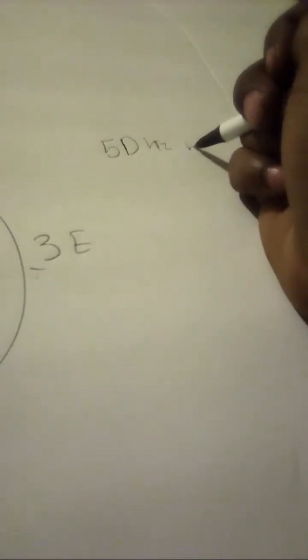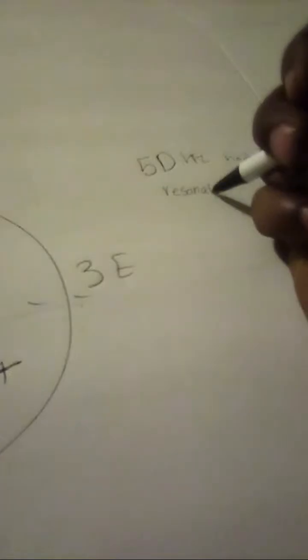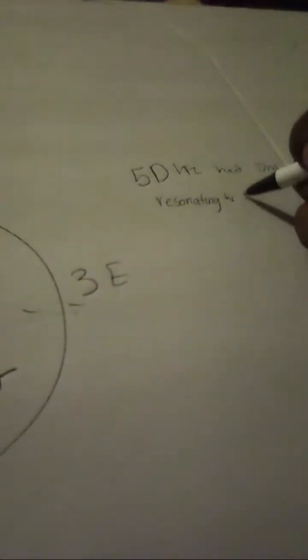So 5D resonated, hertz had DNA in people resonating with 1,530 hertz, like it was the year 1530, from memory.